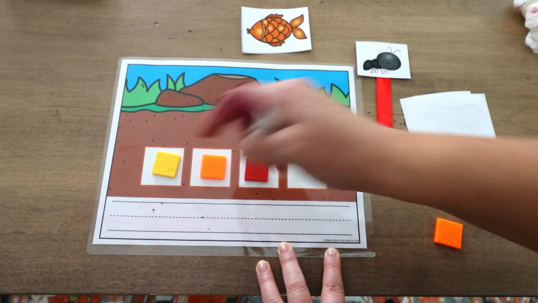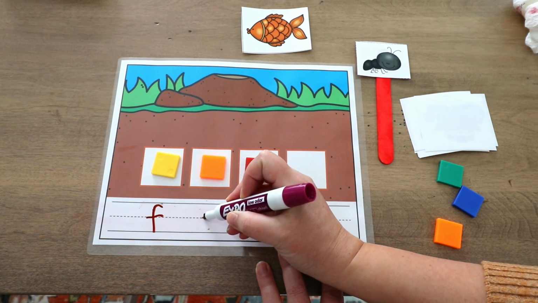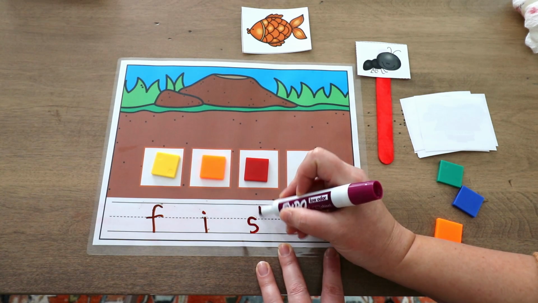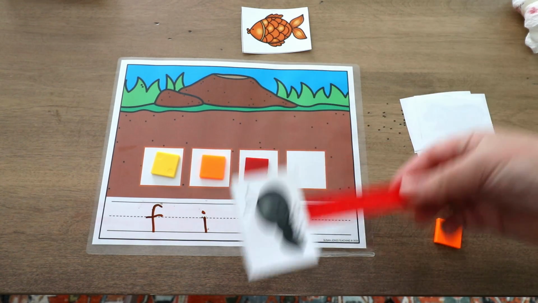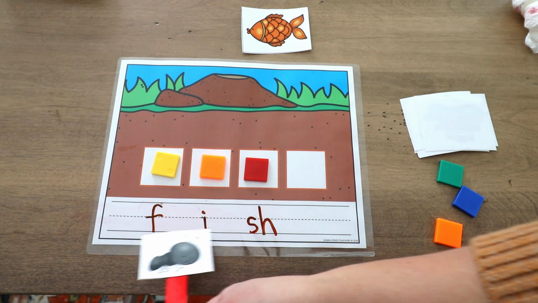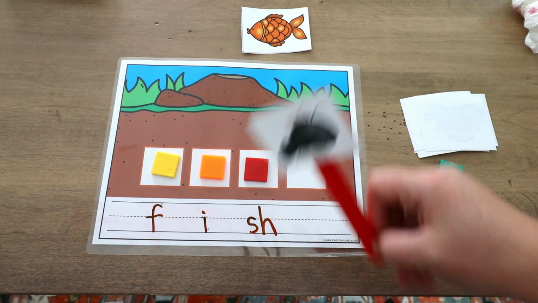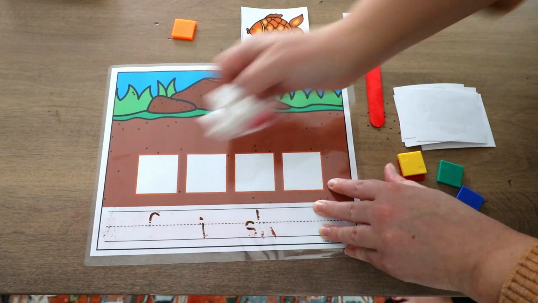So here we have f represented by F, we have i represented by I, and we have sh represented by SH. And then our last step for students is to take their little blending card and they say fish, fish, fish. Like I said, I like to have them do it 3 times. Then students can simply erase their board and flip a new card.